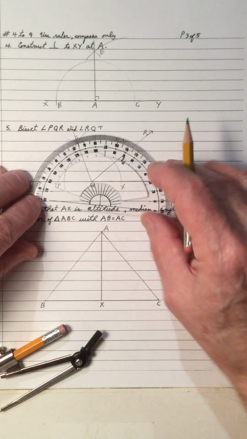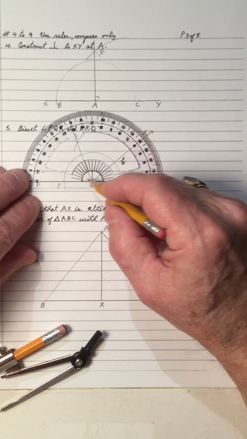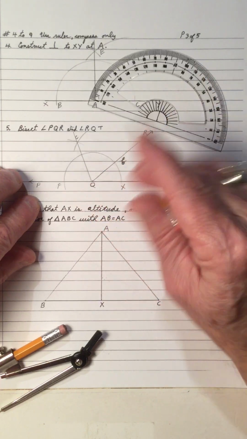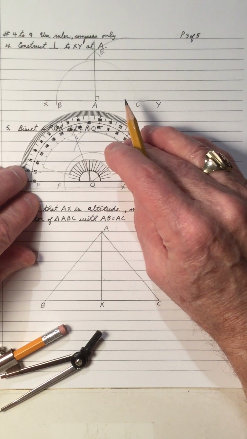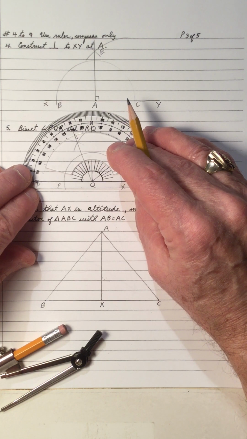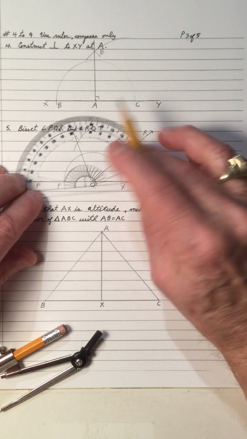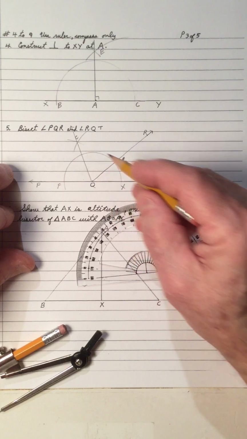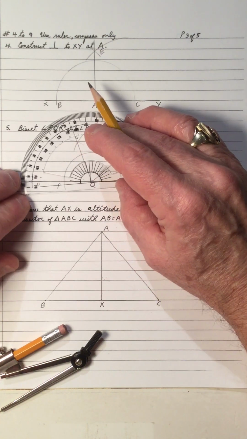So let's just see what size that angle is. So that angle is, notice we're rotating up this way. We're rotating, this is the angle. So when we measure this angle, we have the angle approximately 140 degrees. So that means the angle PQC and CQR must be 70 each. So let's see if they're 70.